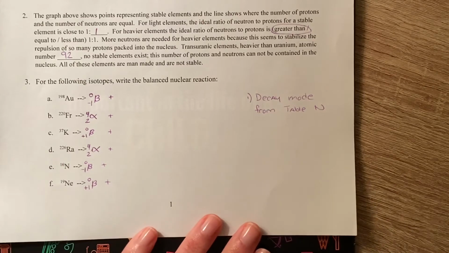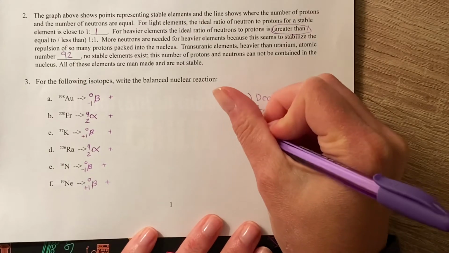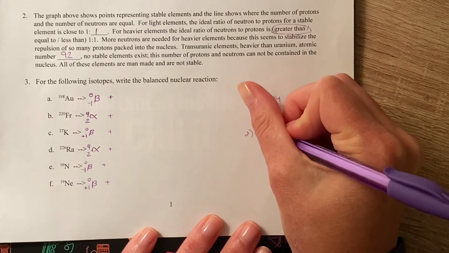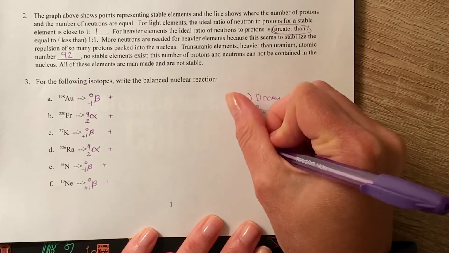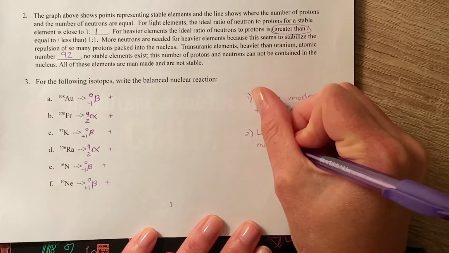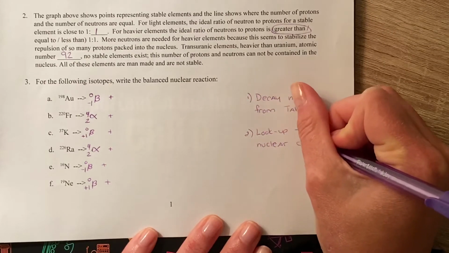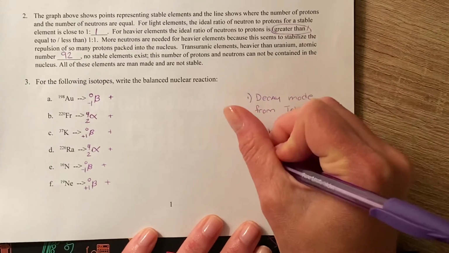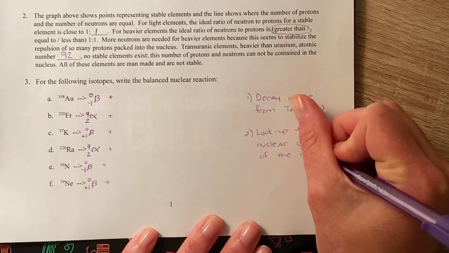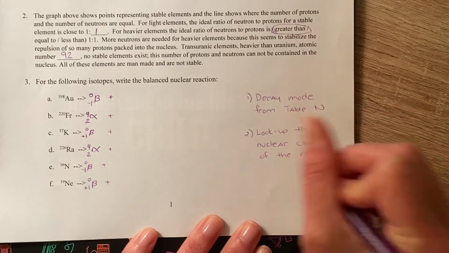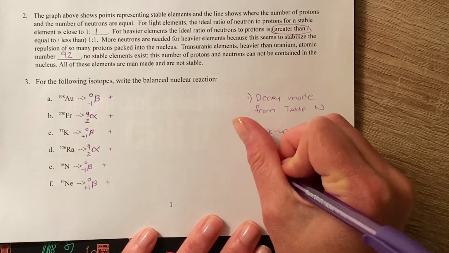The second thing you're going to do is look up the nuclear charges of the reactant. And that's the same thing as the atomic number.